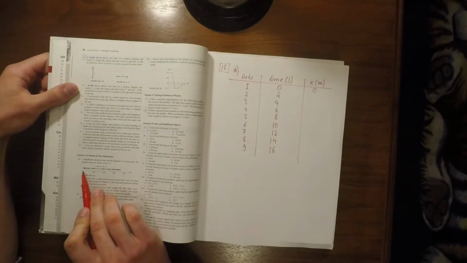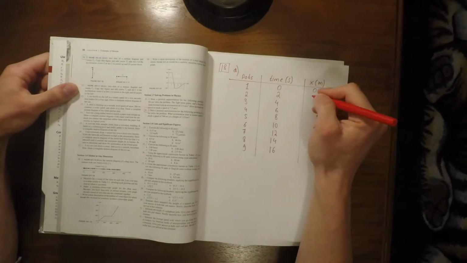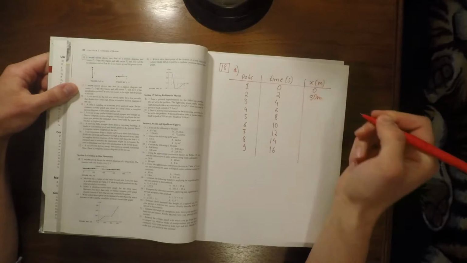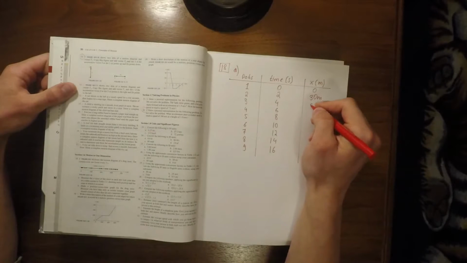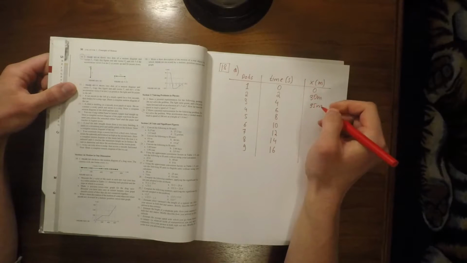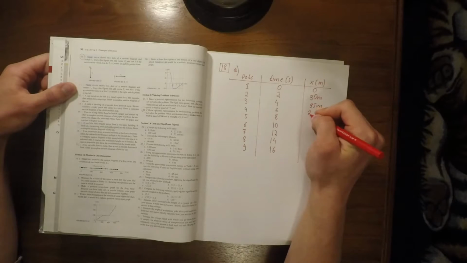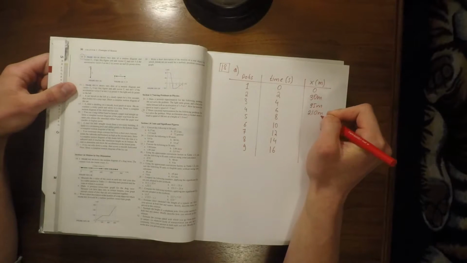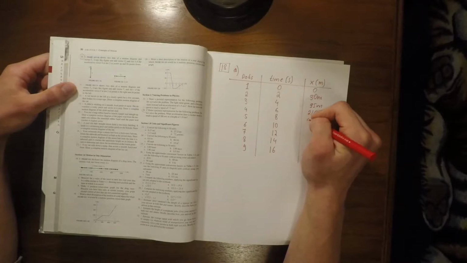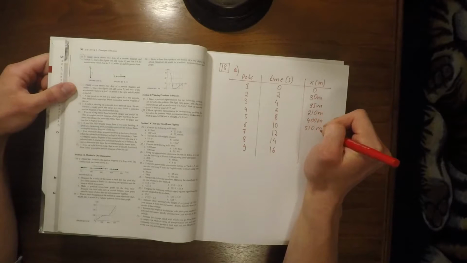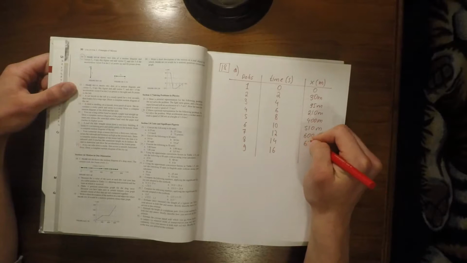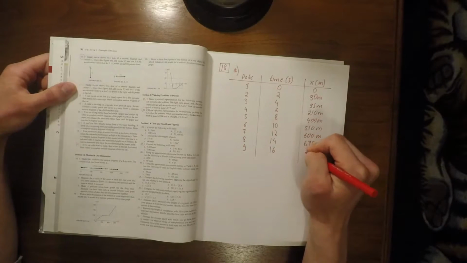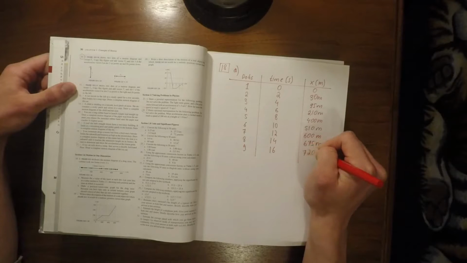The position of the second dot, well, it's kind of hard to tell, but I'm going to give it 30 meters. The position of the next dot, it looks like 95 meters, 210 meters, 400 meters, 510 meters, 600 meters, 675 meters, and finally 720 meters.